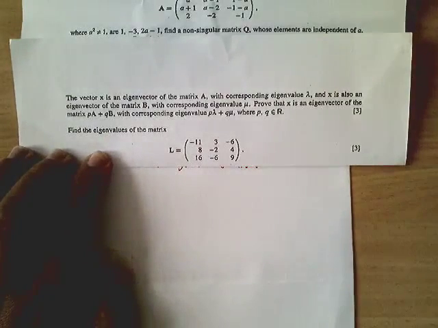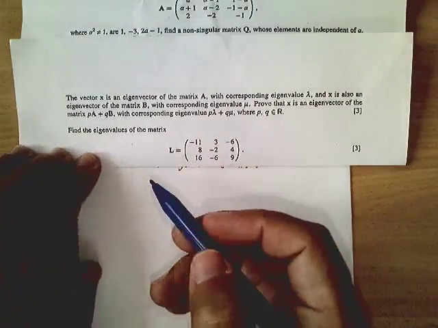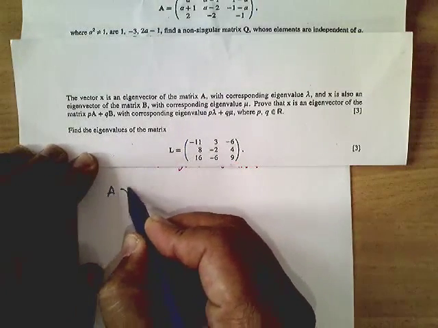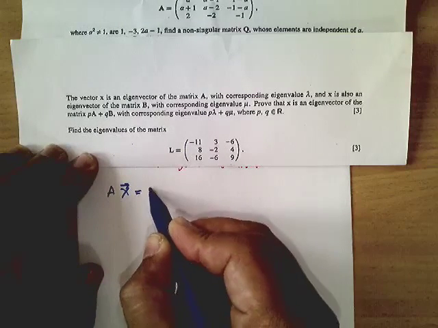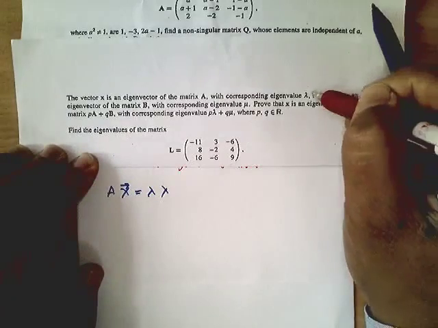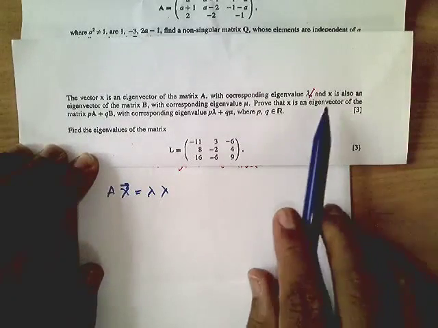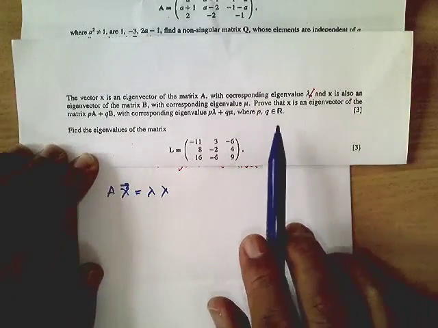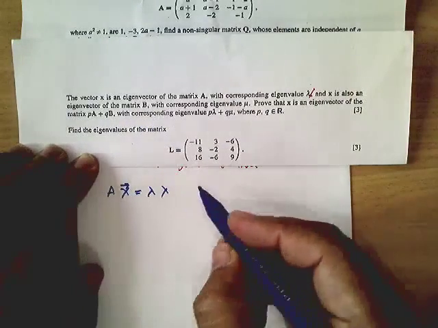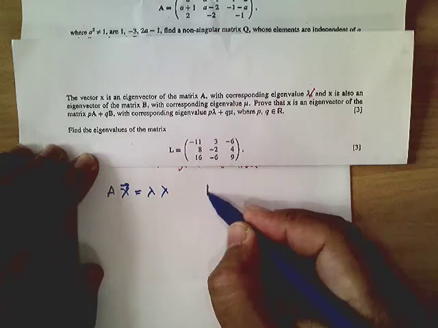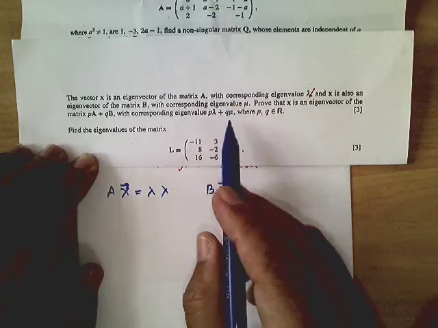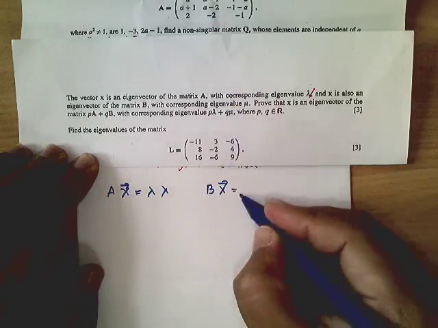So what's the implication of that? You just need to write this in the definition. It says Ax is equal to lambda of your x, and that is the meaning of that first statement. And x is also an eigenvector of the matrix B. Now there's another matrix B, but with the same eigenvector. So that's going to be B of the vector x, however, the eigenvalue is denoted by mu.